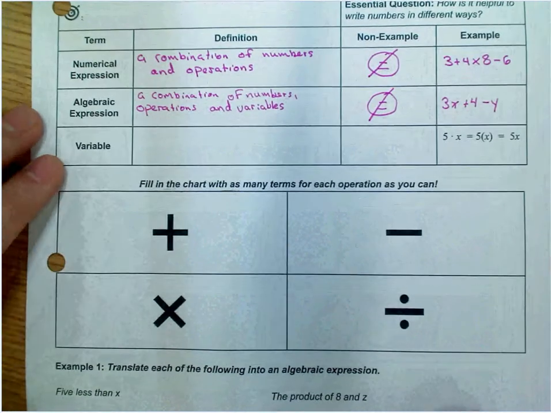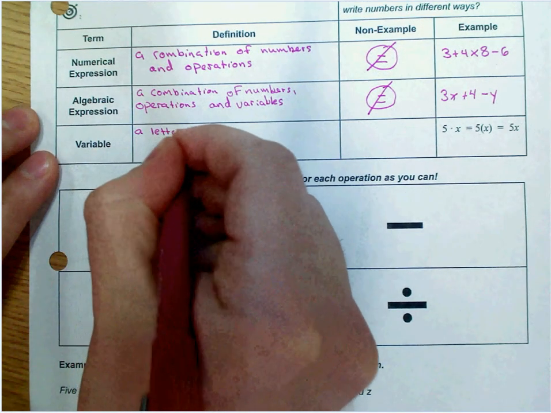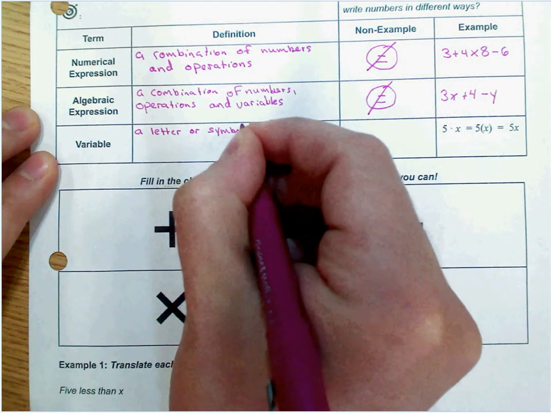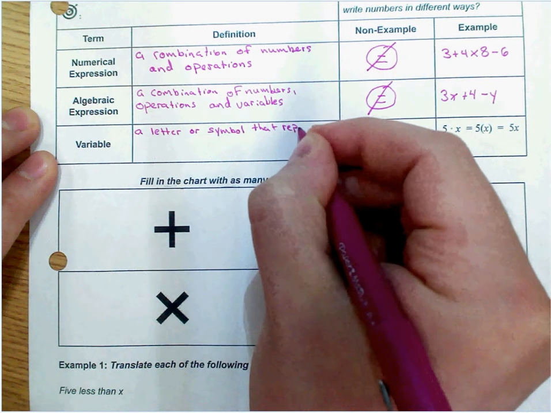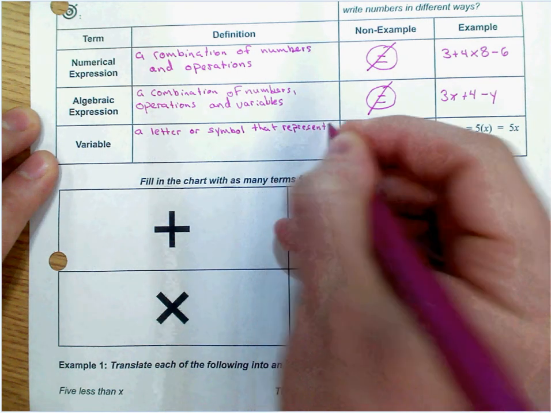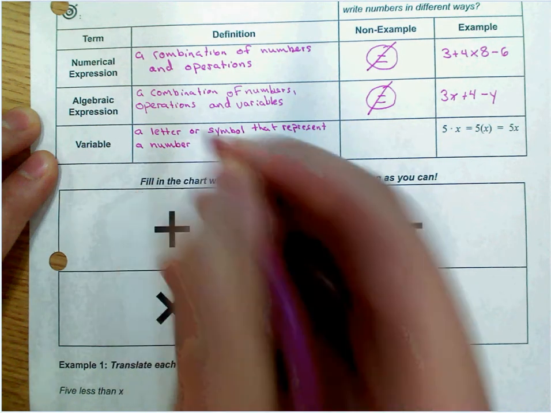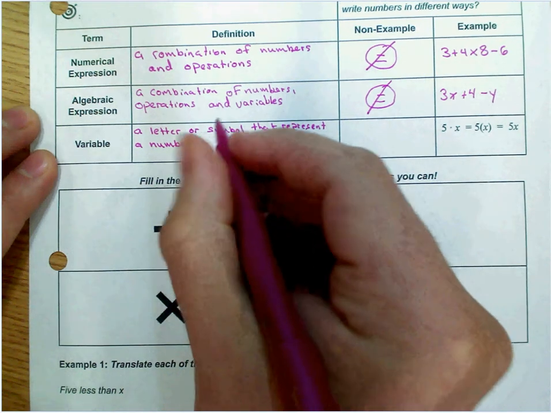And a variable is a letter or symbol that can represent a number. So it's kind of like an unknown.